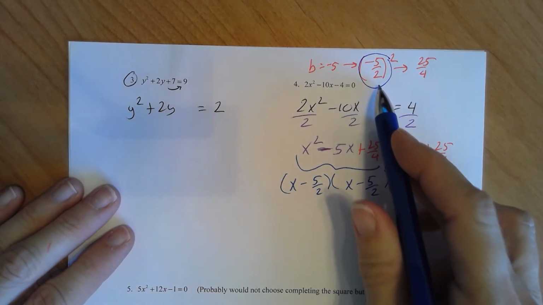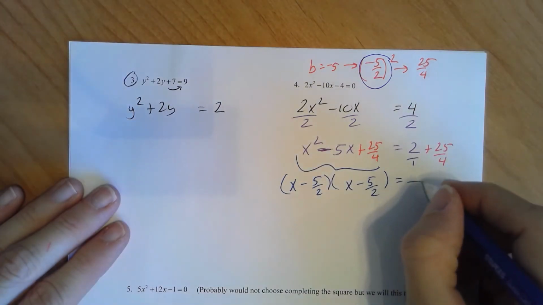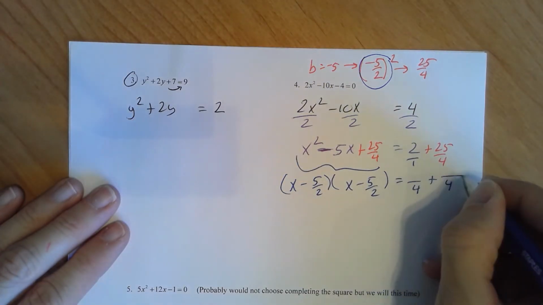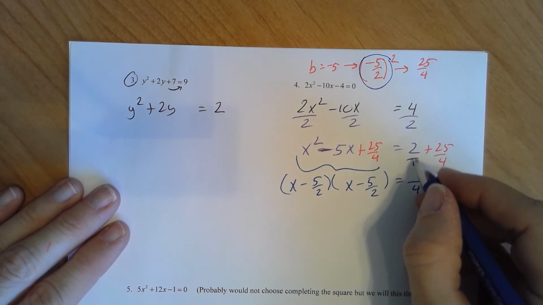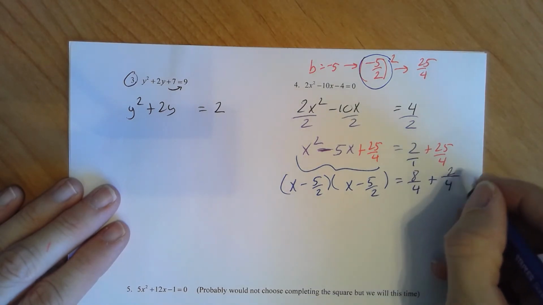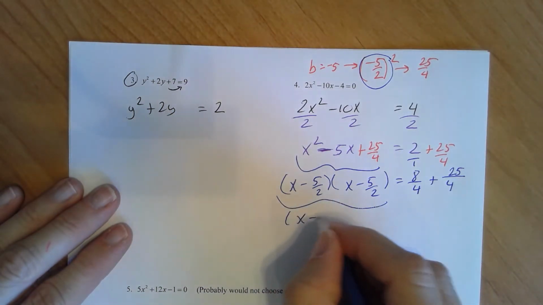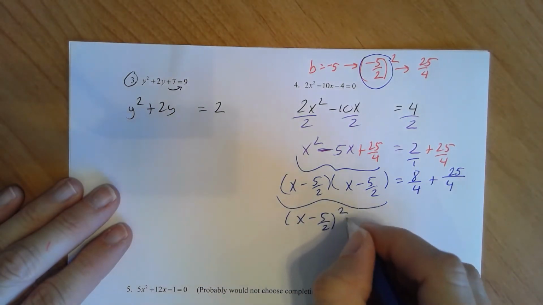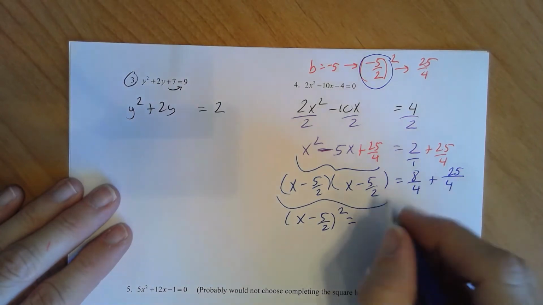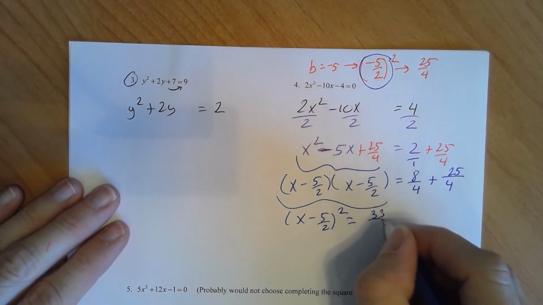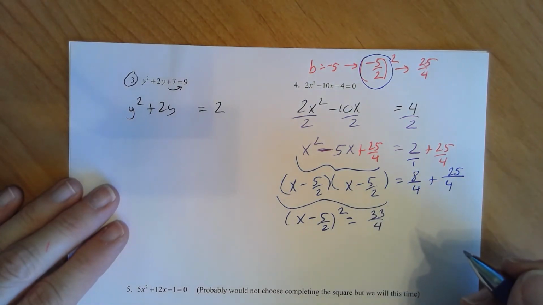Now on the right hand side, we do have to find a common denominator, which is 4. So this needs to be a 4 and that needs to be a 4. Well, 4 times 1 is 4, so 4 times 2 is 8, and that's going to stay at 25. So again, this is going to be able to be rewritten as x minus 5 halves quantity squared equaling 25 plus 8 is 33 all over 4.